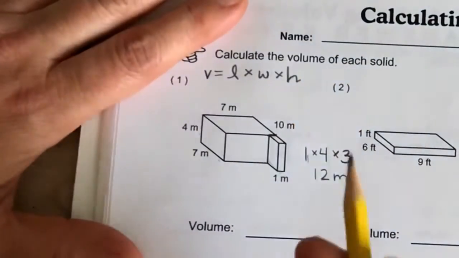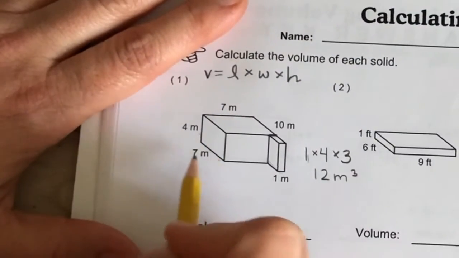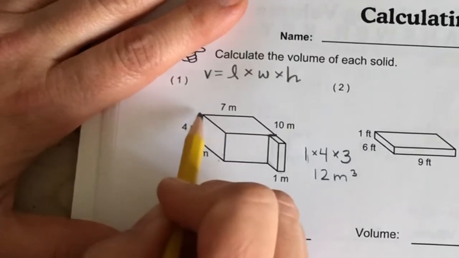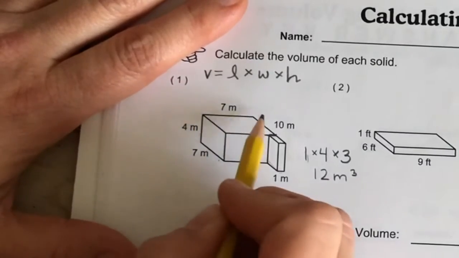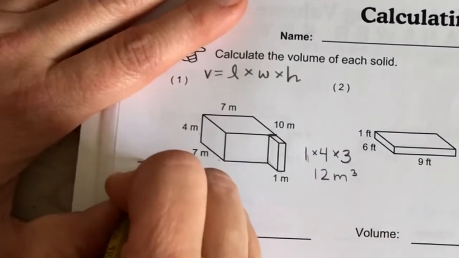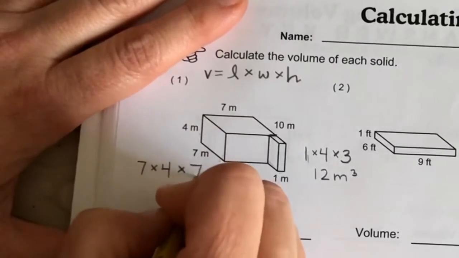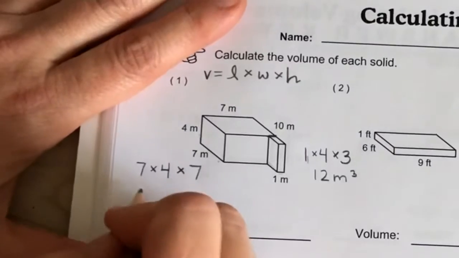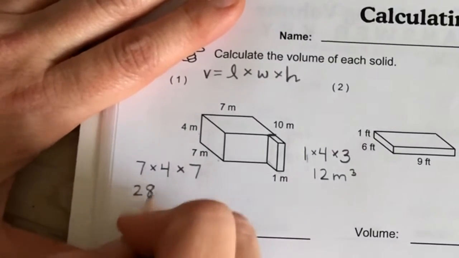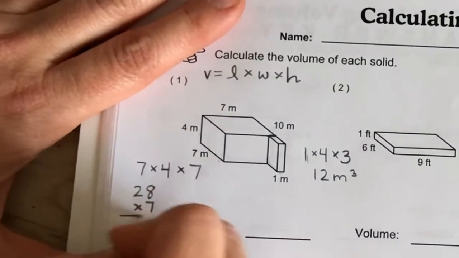So then I'm just going to find out the volume of my bigger box, and I have 7 and 4 and 7 here. So I have 7 times 4 times 7, and then I want to do 28 times 7.